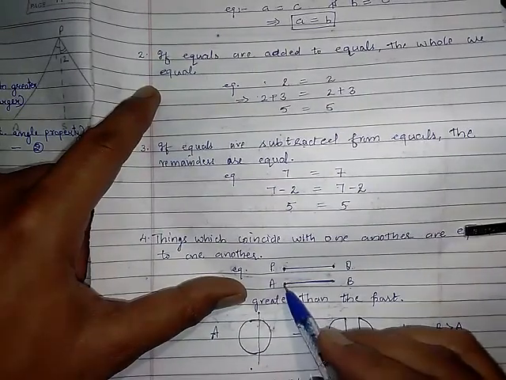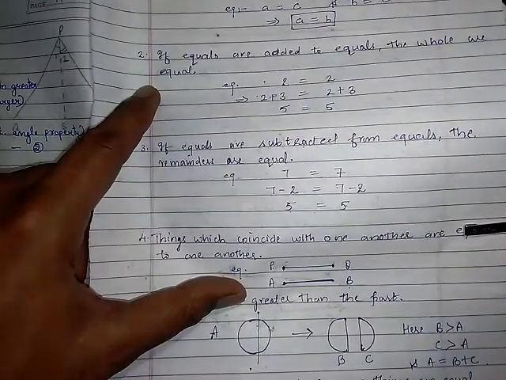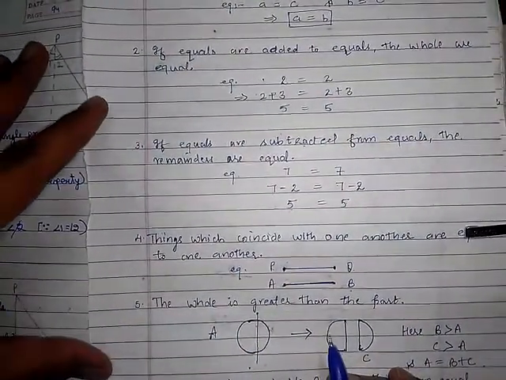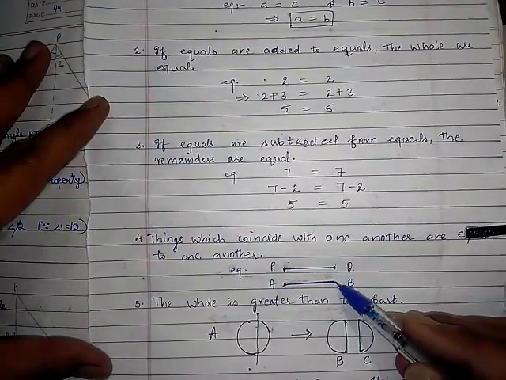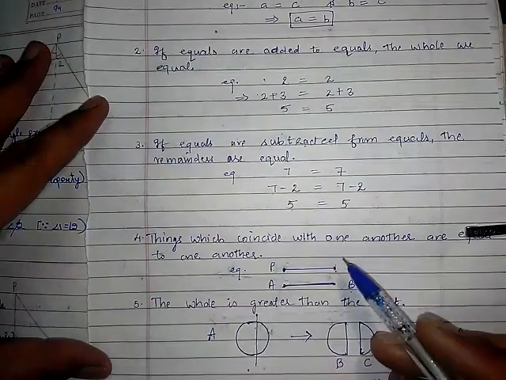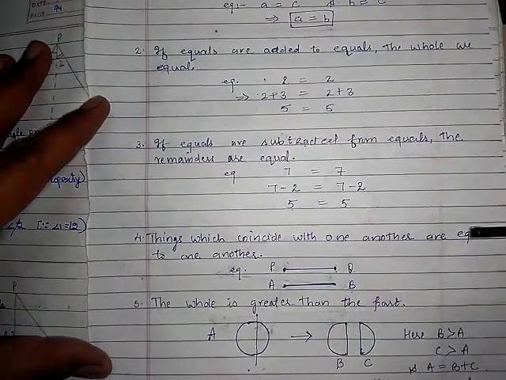Point A will coincide with point P and point B will coincide with point Q. That is called coinciding or overlapping. If they coincide with each other completely, then you can say both line segments are equal to one another. Clear?